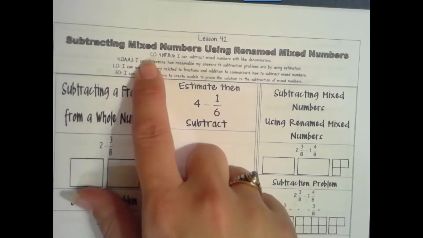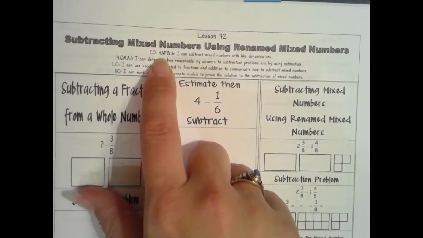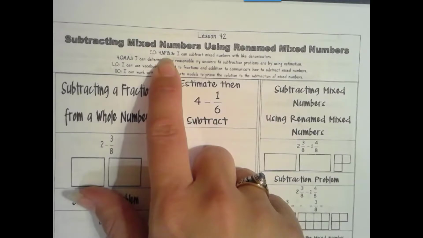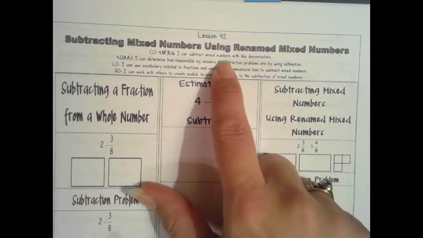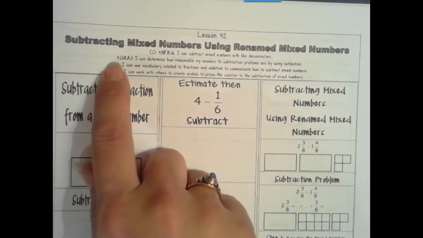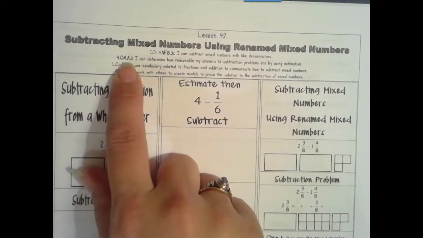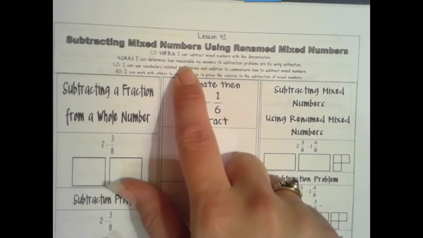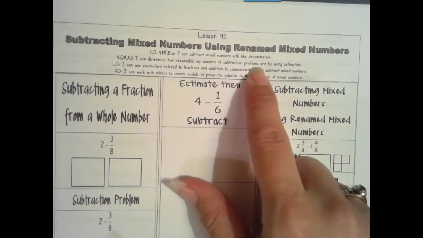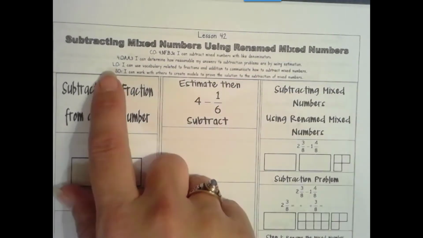Okay, so our content objective for 4th grade, numbers and operations, fractions, B 3C: I can subtract mixed numbers with like denominators. For 4th grade, OA, operations and algebraic thinking, A3: I can determine how reasonable my answers to subtraction problems are by using estimation.